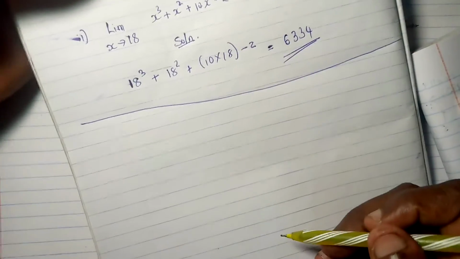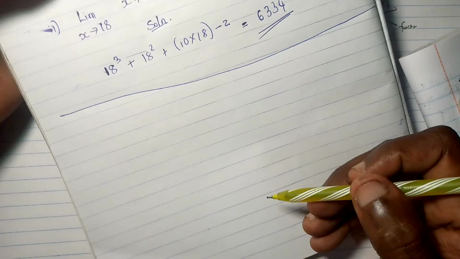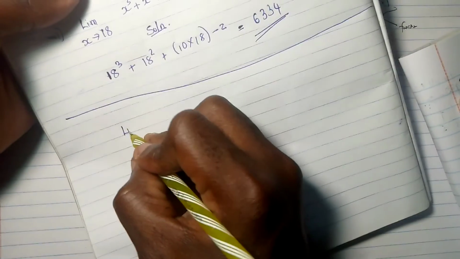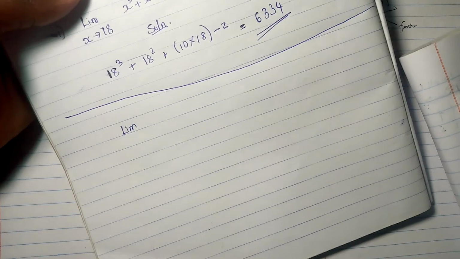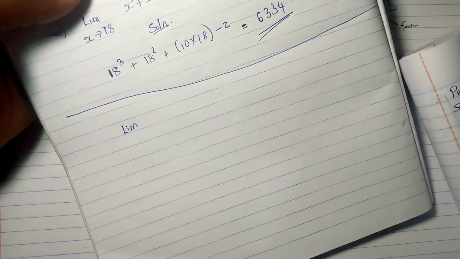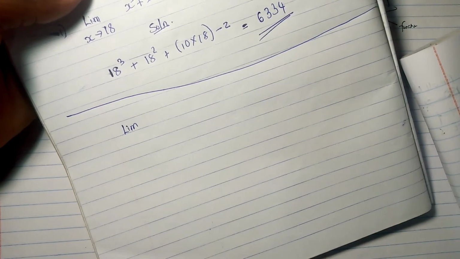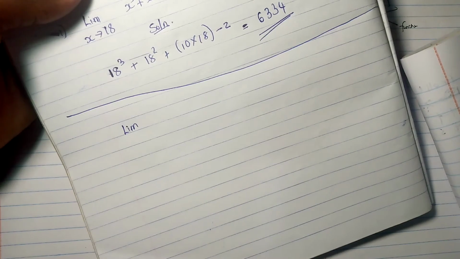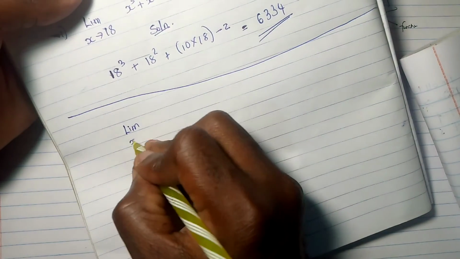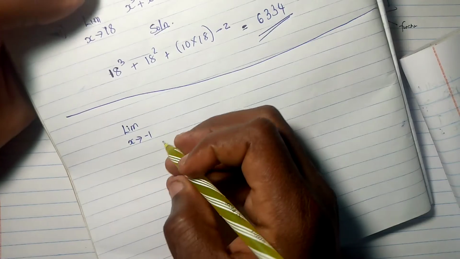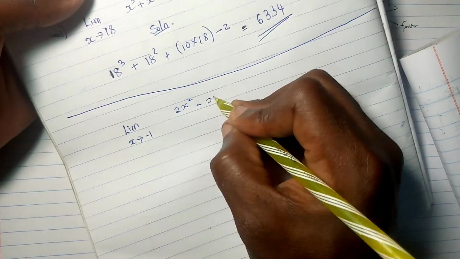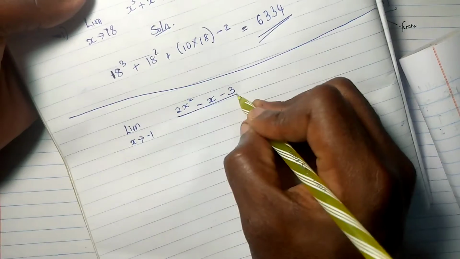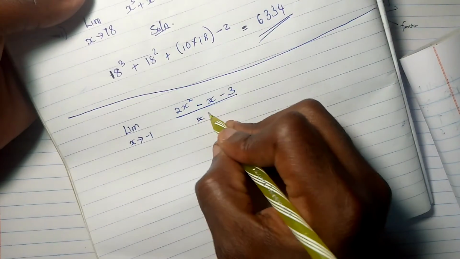So the question says evaluate the following limit. You're given the limit as x approaches minus 1 of 2x squared minus x minus 3 over x plus 1.